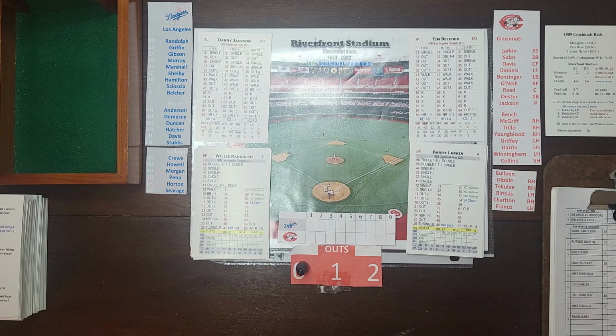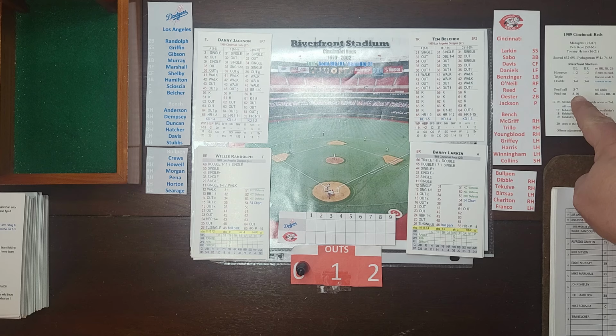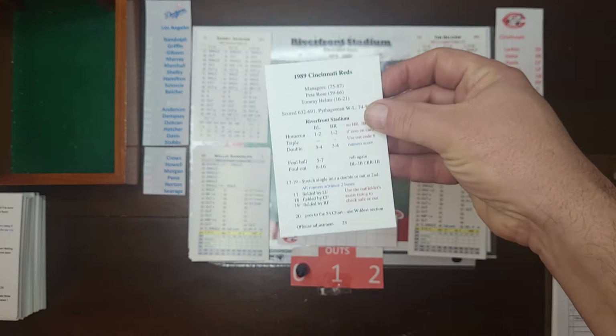Opening day, Cincinnati. I mean, that's tradition. Riverfront Stadium. And I'm trying a new setup here. This is the first time I've ever done a setup like this for any game, so I'm trying to make it work if I can. Hopefully it will. Stadium card is right here where my finger's pointing, so hopefully you can see that. It's right here, stadium card.